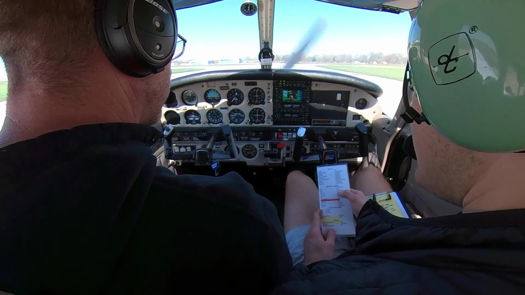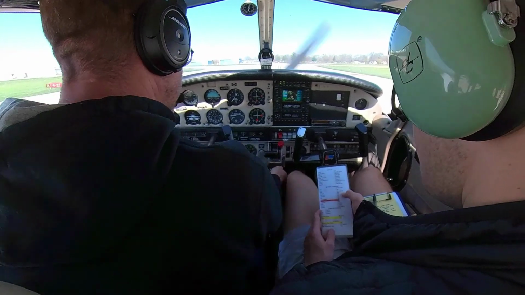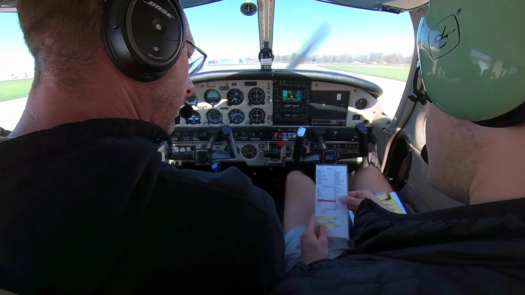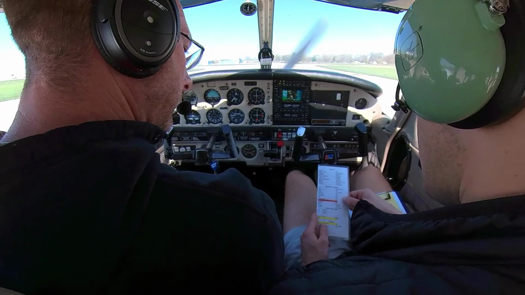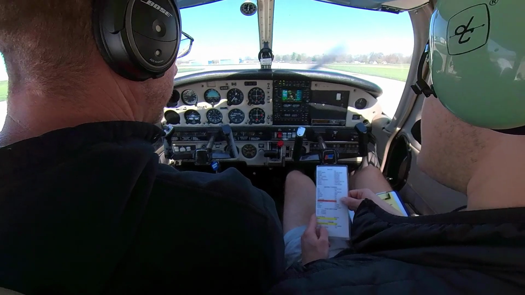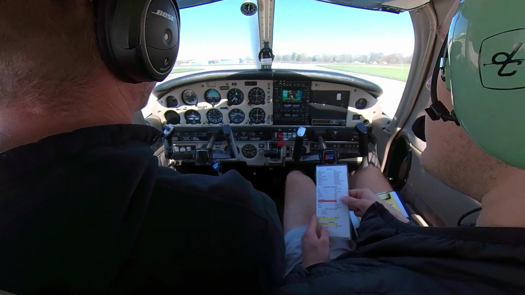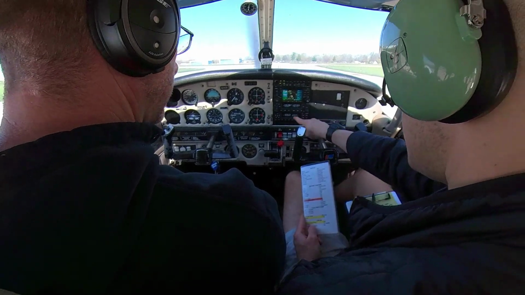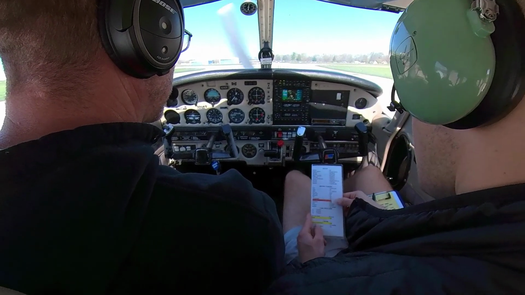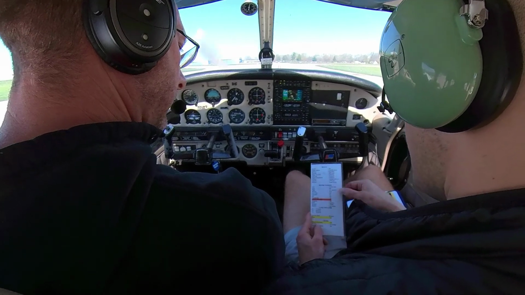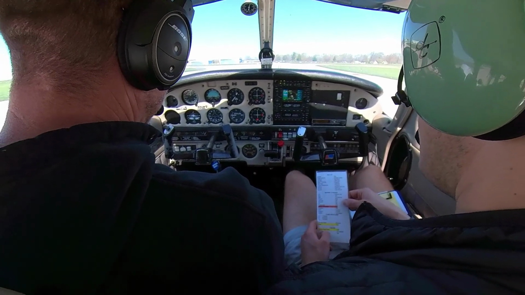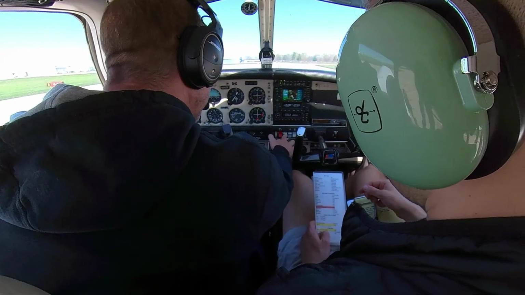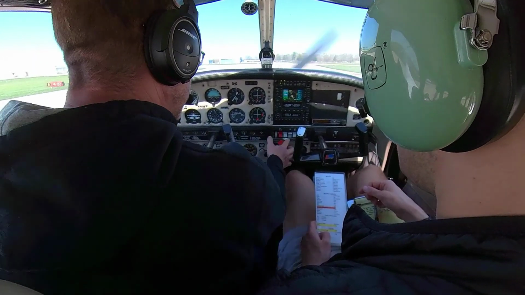Mixture full rich, so go ahead and push that red thing all the way up. There you go. Carb heat off. Altimeter set, we got that, 2967. EGT set, so let's check that, 330, good, we'll recheck that on the runway. Transponder is on altitude mode. Electric fuel pump on. We're always going to take off and land with the fuel pump on, so you can go ahead and turn that on. And then also turn the landing light on as well.